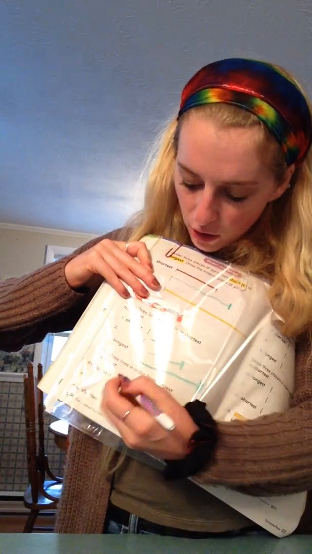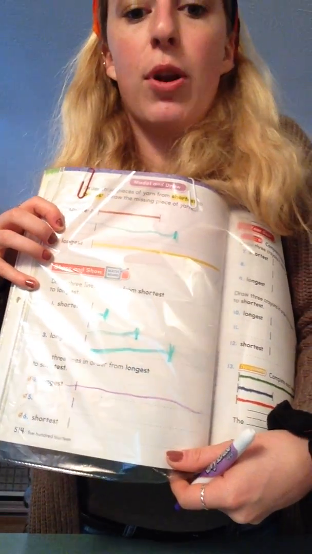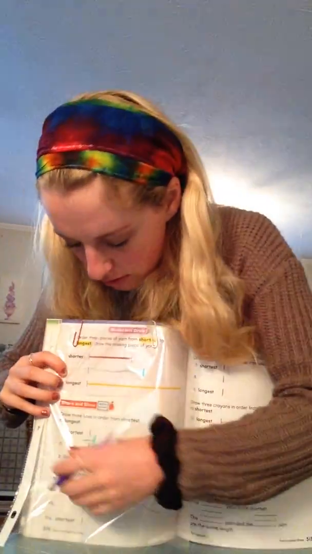So I have my longest one first, and I'm going to make him that big. He's pretty big. So that's my longest one. And then I have my middle one, and then my shorter one. Well, let me draw my shorter one first.